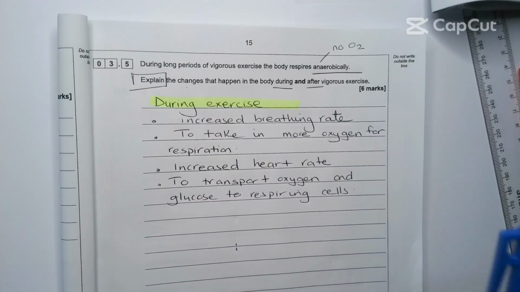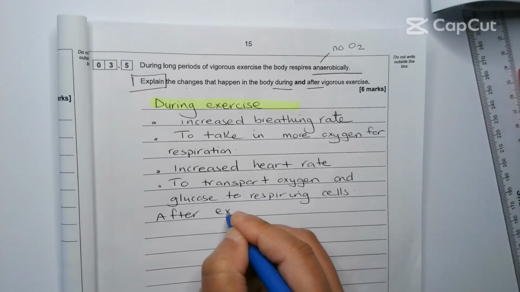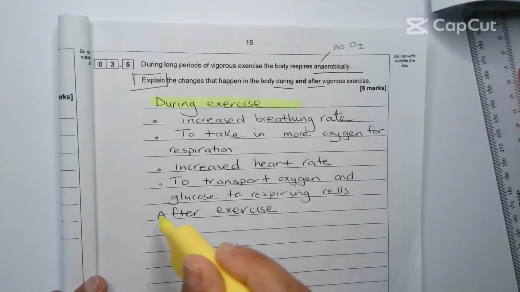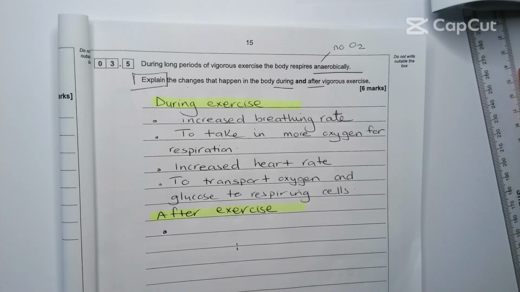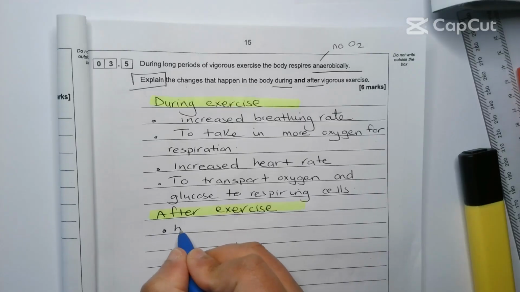As long as you've got a balance, like 3-ish bullet points for during, 3-ish for after exercise. So after exercise. Okay, so this exercise is done. What's going to happen to the body? Well, the heart rate will still remain high.